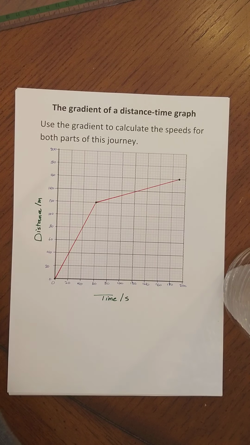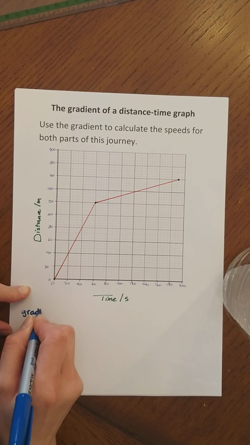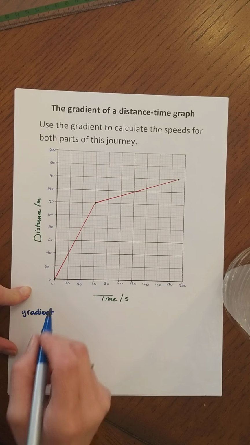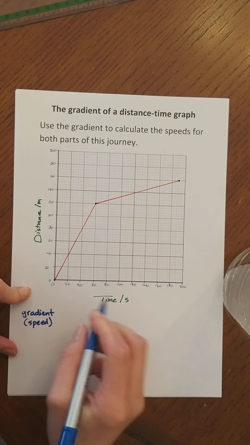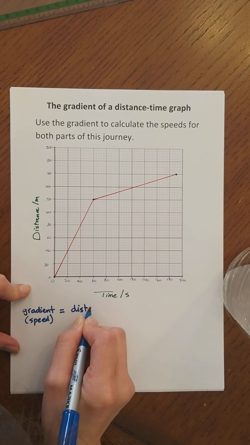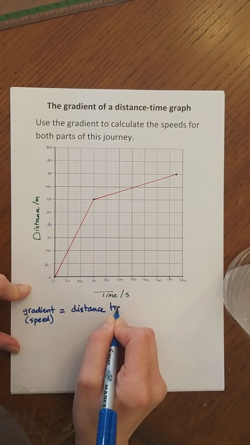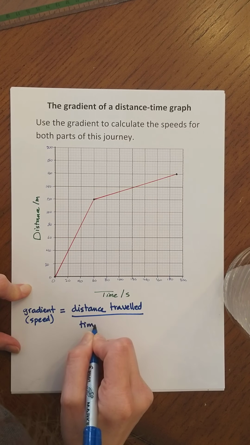The gradient of a graph means the slope of the graph. And to calculate the gradient of a distance-time graph, we need to divide the distance traveled by the time taken. So the gradient for a distance-time graph will give us the value of the speed of any section, and it equals the distance traveled by time taken.